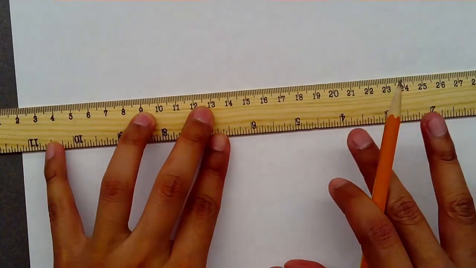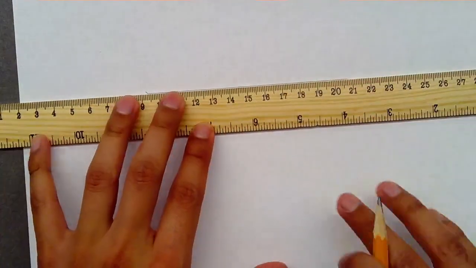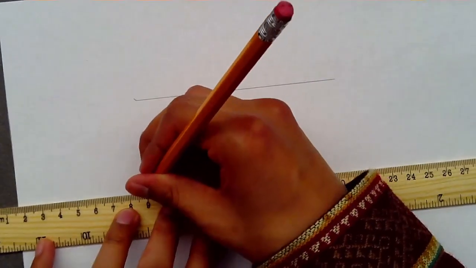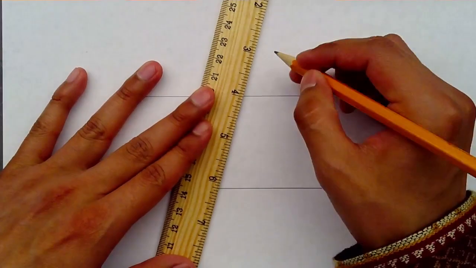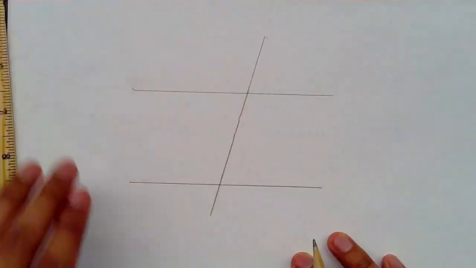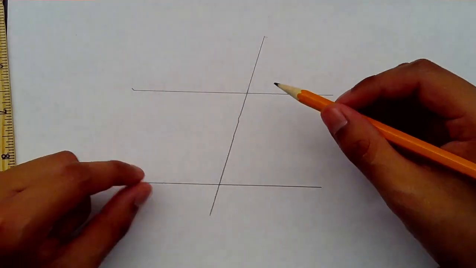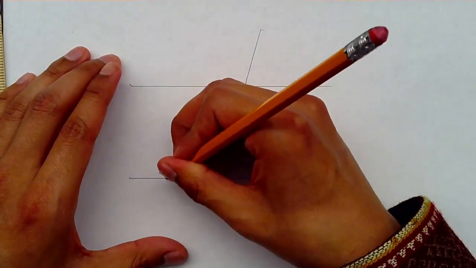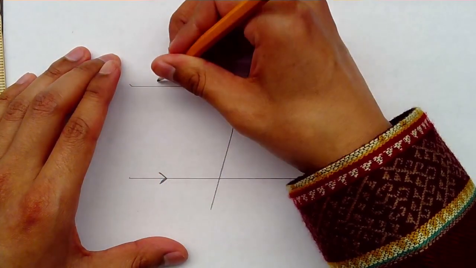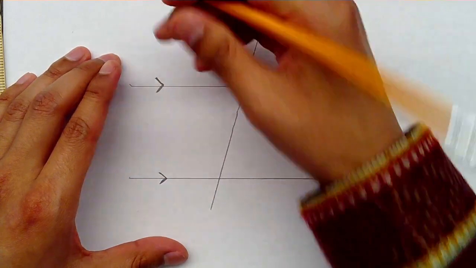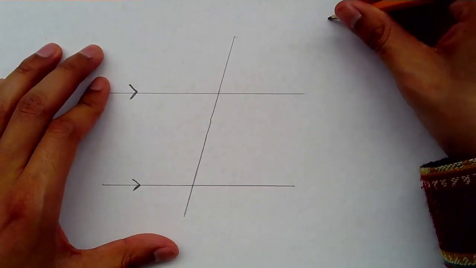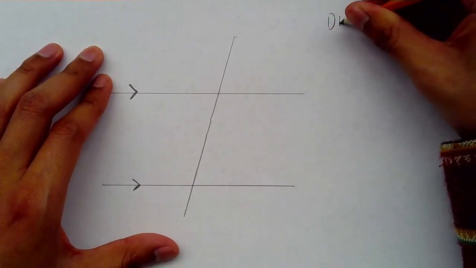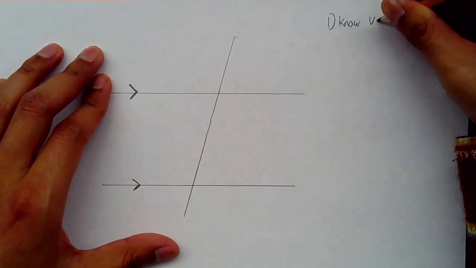If I go ahead and give you an equation and a drawing that look like this, part of what I'm going to expect you to be able to do in order for you to be prepared for IM2 is first, know your vocabulary.